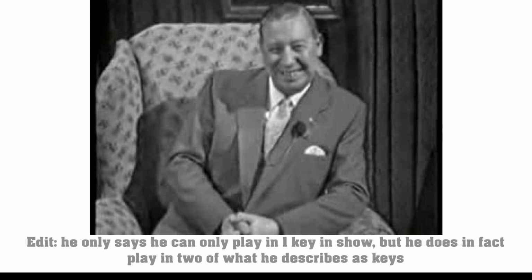The next topic I will cover is his use of key signatures. In his last television broadcast, The Friday Show, Formby explains that he can only play in 2 keys. He also admits that he dropped school from the age of 8, which may explain his lack of musical education, given that the statement about playing in 2 keys isn't actually entirely accurate.